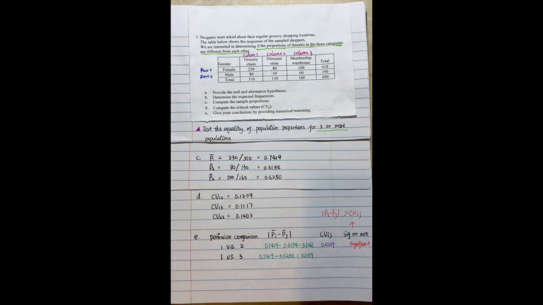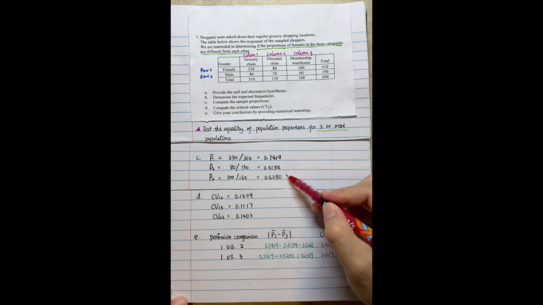And then the CV13 that we obtained is 0.1117. Therefore, it also satisfies this criteria, right? We have this number here larger than this number. Therefore, it's also a significant difference between these two proportions.